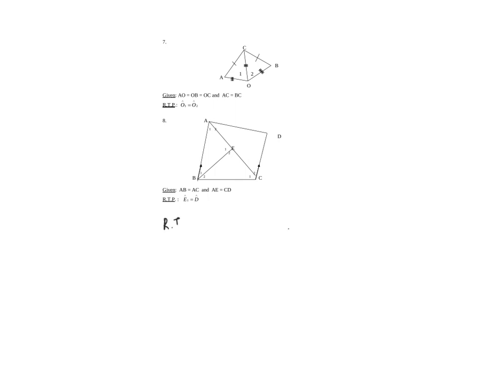RTP means required to prove. Okay, so in this, for example, the last one, you are required to prove in the end that angle E1 is equal to angle D, and for example, O1 is equal to angle O2.